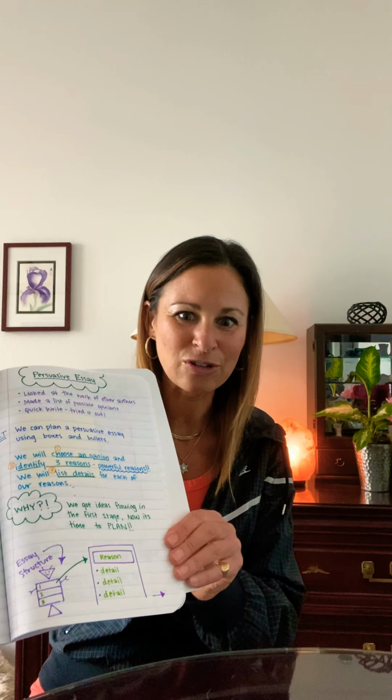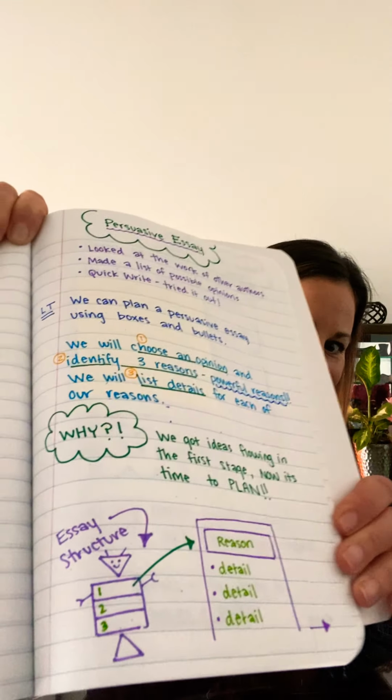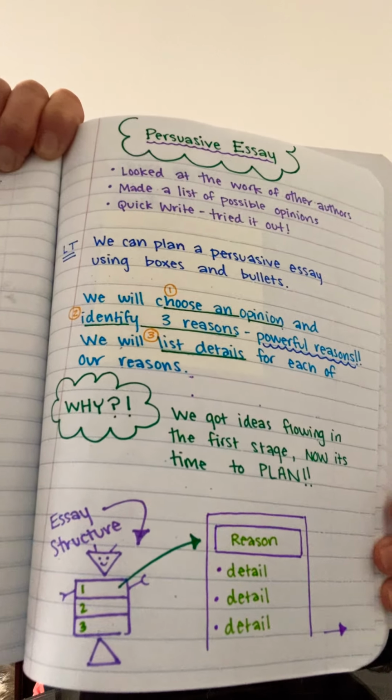Why are we doing this? Well, we got ideas flowing in the first part where we were collecting ideas, but now it's time to plan. And I told you, powerful writers plan. So we're going to think about that structure of the essay, and we talked about in informational writing how it looks like a robot. Right? I'll show that too. And then when we think about the body of the robot, that's where our boxes and bullets come into play. So here's our robot. Remember, the body has 3 paragraphs and each one will be boxes and bullets.